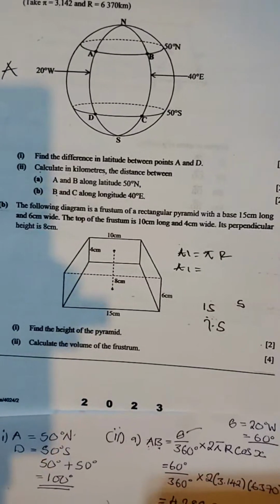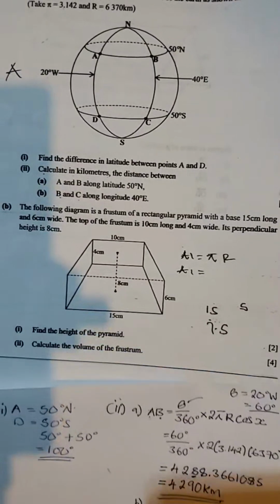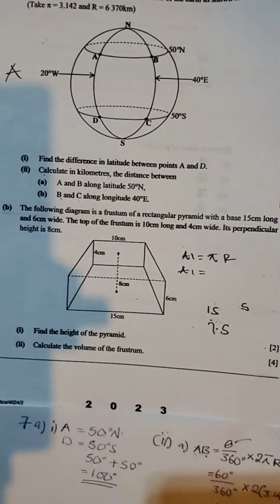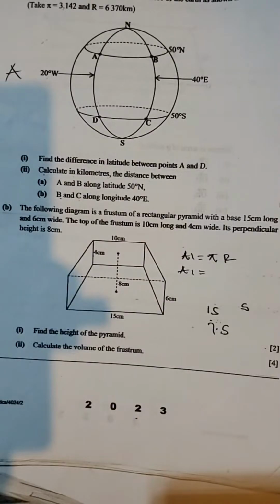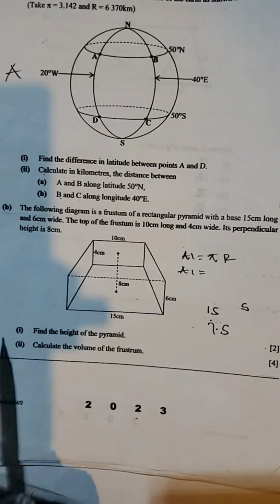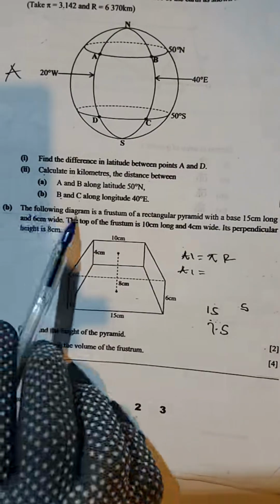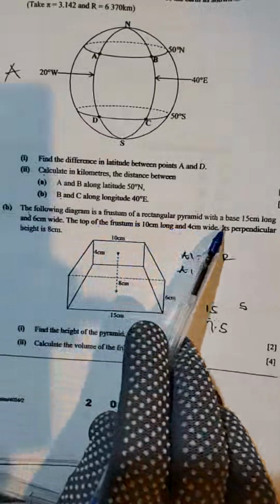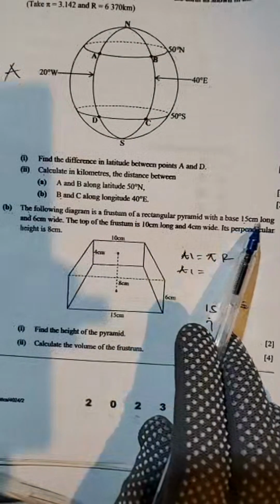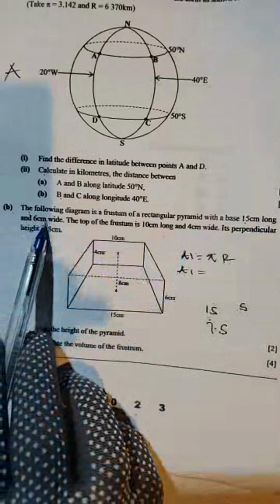Question 7b is under mensuration, and this is the frustum of a pyramid. The question is saying the diagram is the frustum of a rectangular pyramid with a base 10 centimeters long and 6 centimeters wide.